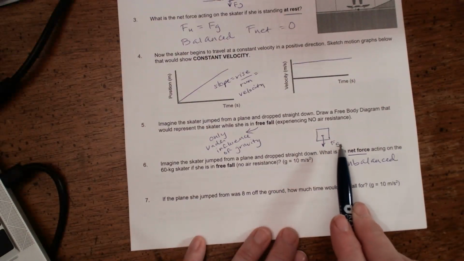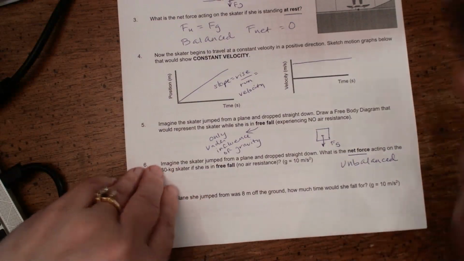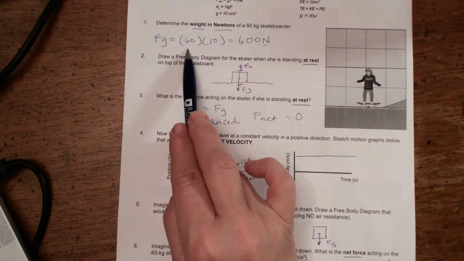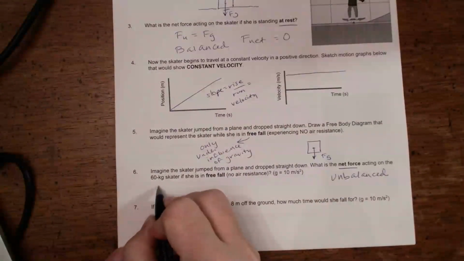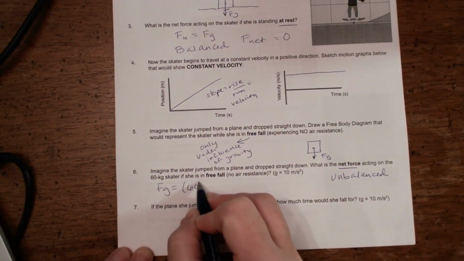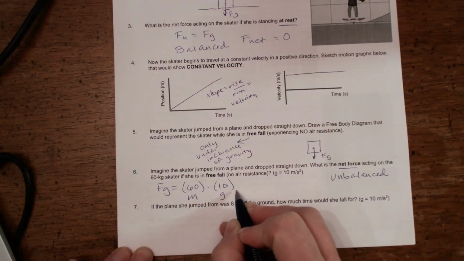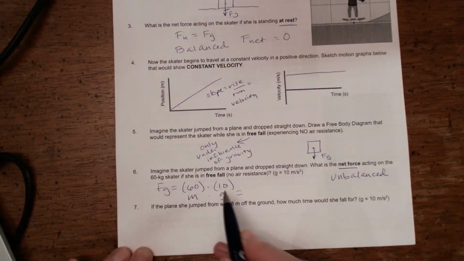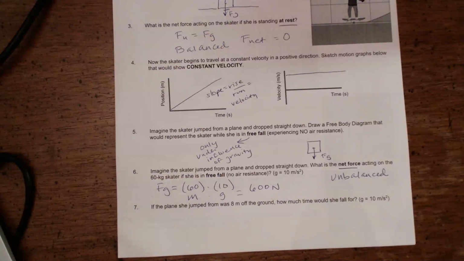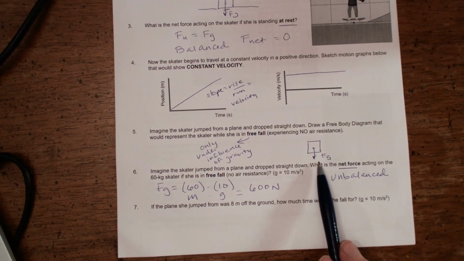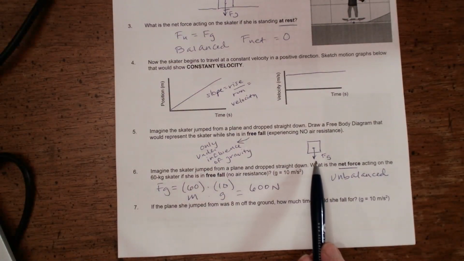And that's going to be the same force of gravity that we already calculated back up here in number 1, because that's her weight, her mass times the acceleration due to gravity. So force of gravity equals 60 for her mass times, again, we're just using 10 to round up and make it simpler, for our acceleration due to gravity. That gives me 600 newtons. That's the net force acting on her while she's in free fall, because she's only under the influence of gravity. So her force of gravity is pulling her down towards the earth.